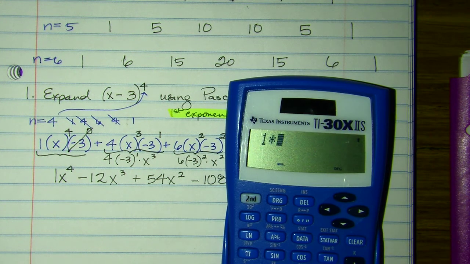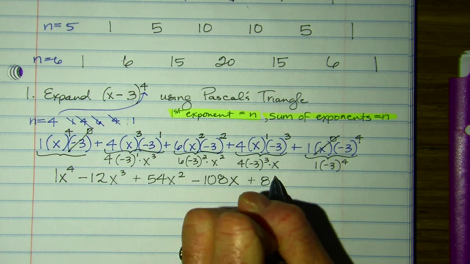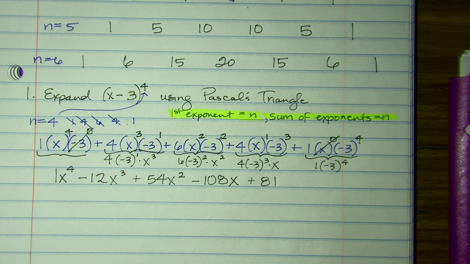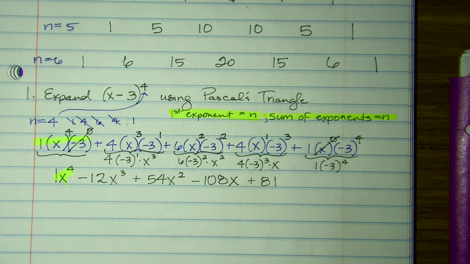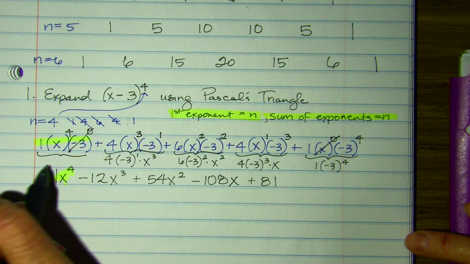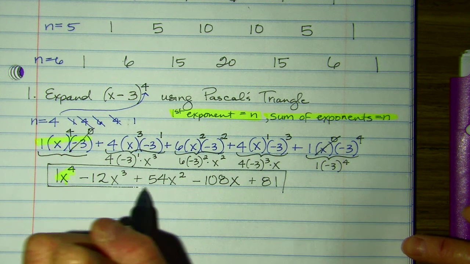So 1 times, parentheses, negative 3 to the 4th. Gives me 81, and it was a positive 81. And that is my answer. Okay? So if it helps, like this gave me this, and so on. So I did each term. Now, I hope you're watching along because this is going to be hard to get from my notes.